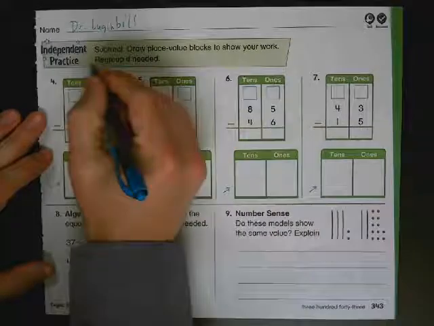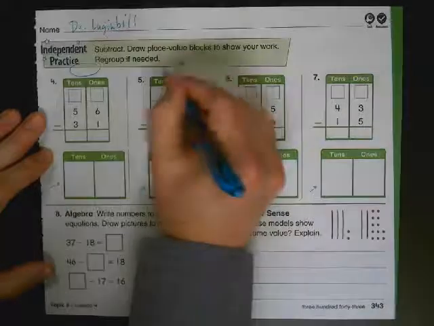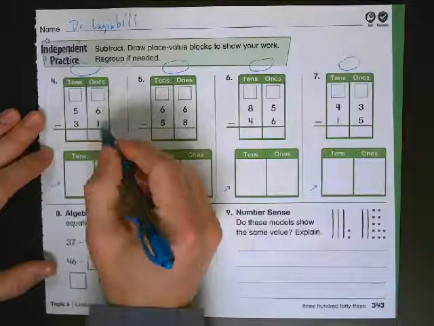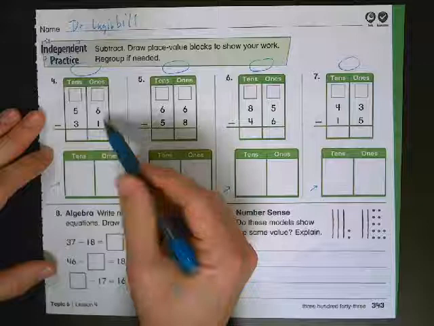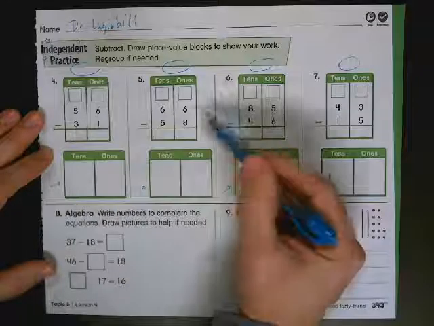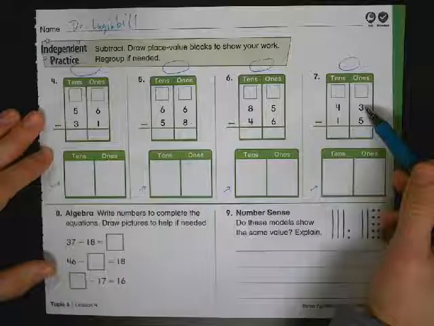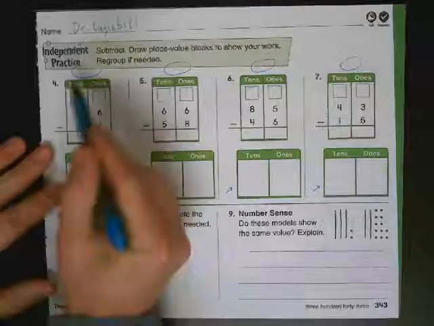First thing I want you to do is decide if this is regrouping or not. So, taking a look at the ones digit, do I need to regroup this? 6 minus 1. Do I need to regroup 6 minus 8? Do I need to regroup 5 minus 6? And do I need to regroup 3 minus 5? Go and write yes or no up here.